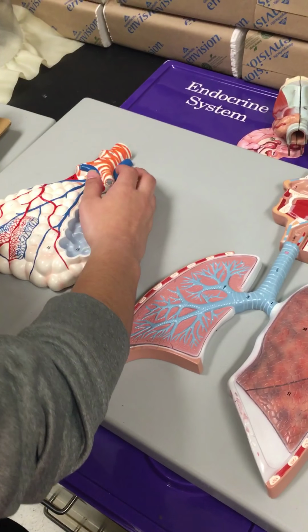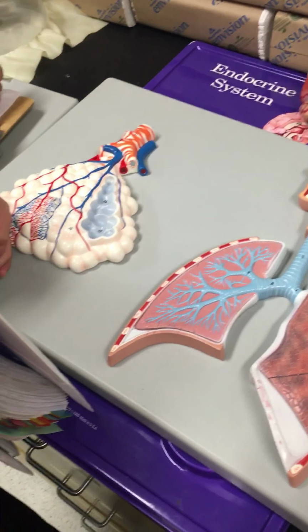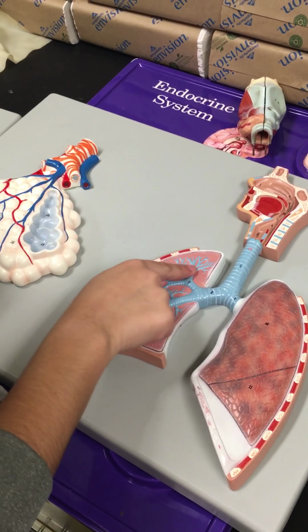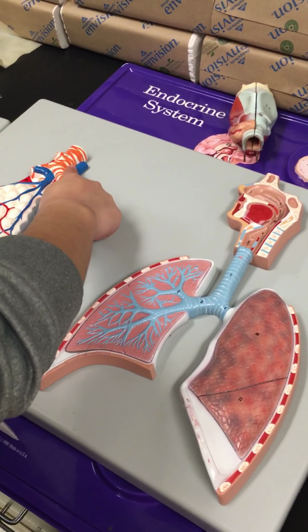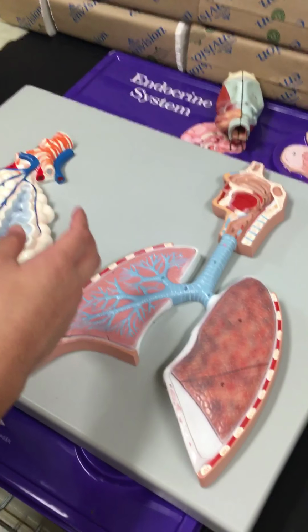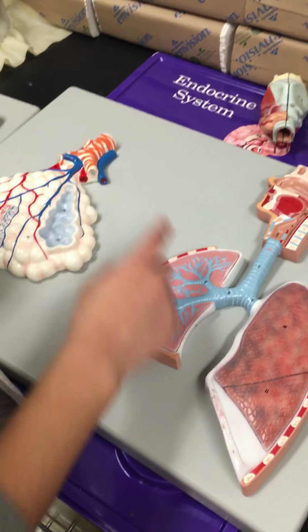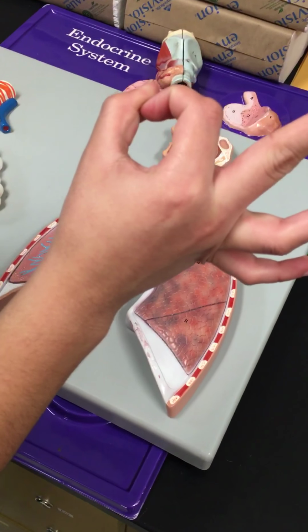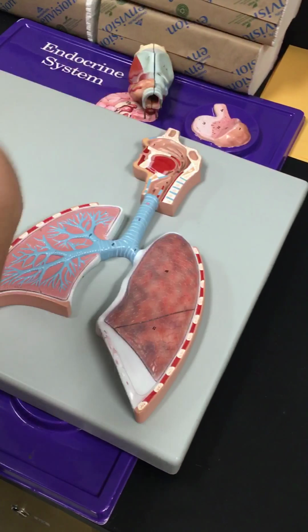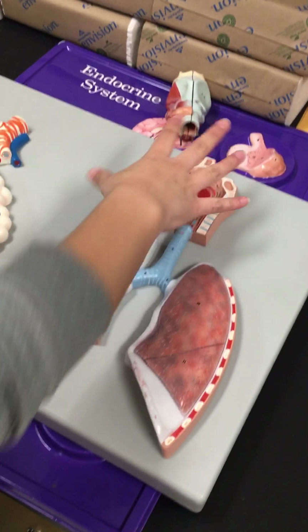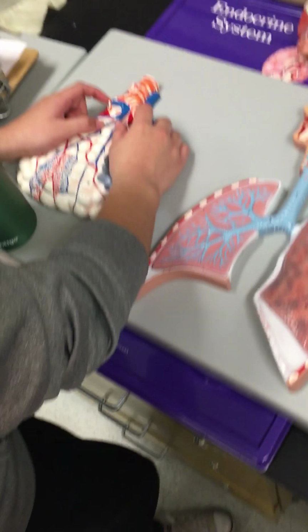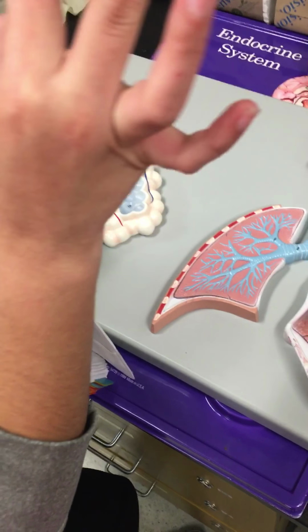Instead of being bronchi, they're now called bronchioles. So tertiary bronchi, then bronchioles. Like I said, the bronchi are kept open with cartilage rings, to allow air to go in from the outside in. Bronchioles do not have cartilage rings keeping them open.